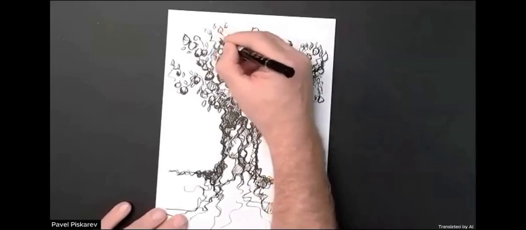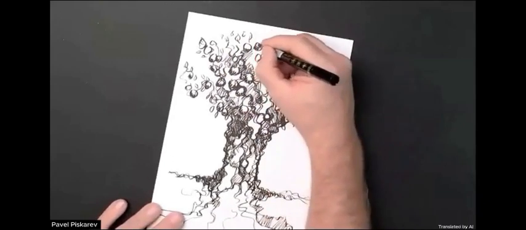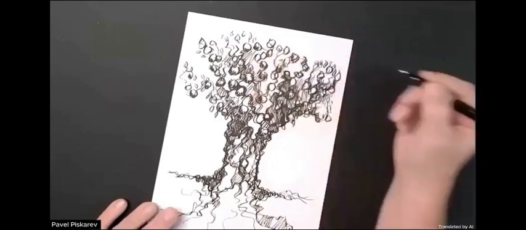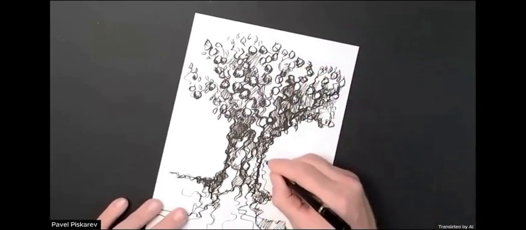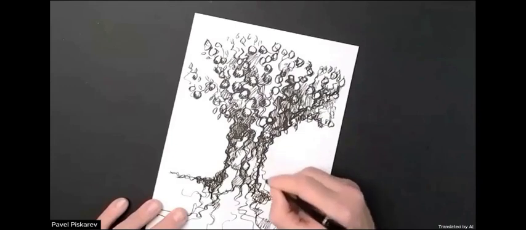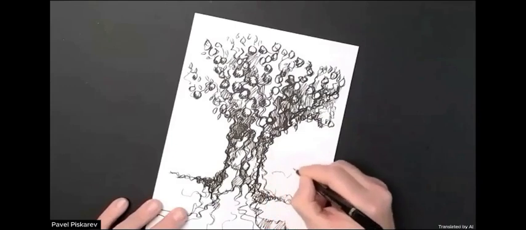I doubt I'll draw 2 or 3 more trees today. 1 tree a day generally might be enough. It doesn't take that much time, about 20 minutes of beautiful shading. Beautiful shading and everything becomes very nice.